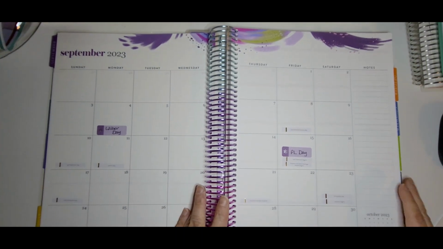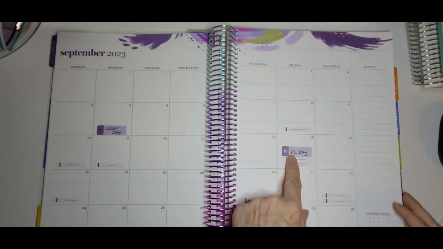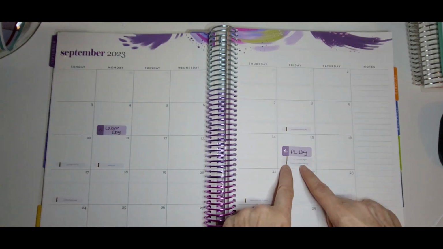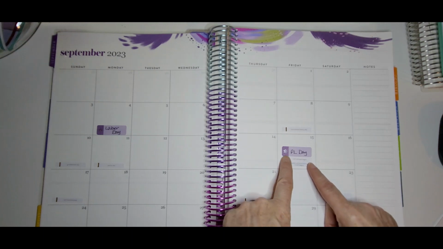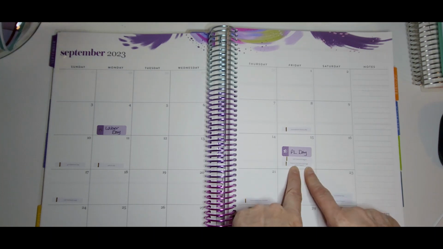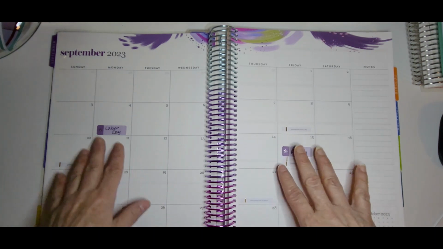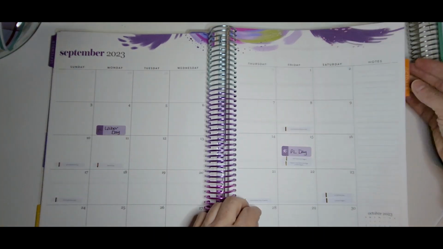Okay, so I got all of my labels done. Let me show you what I've done. I used the same colors as what's represented there. I've already put the EC stickers in. So the same day as PL Day is Rosh Hashanah, and Hispanic Heritage Month begins. And so I put both of them on the monthly, and then I'll go into more detail on the weekly.